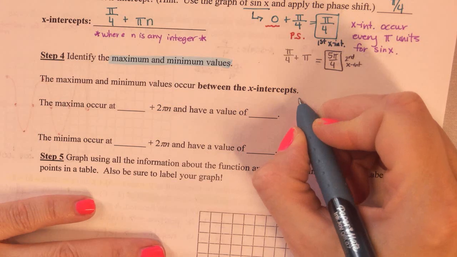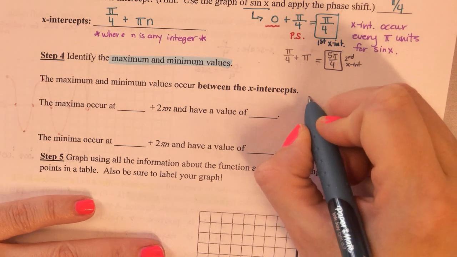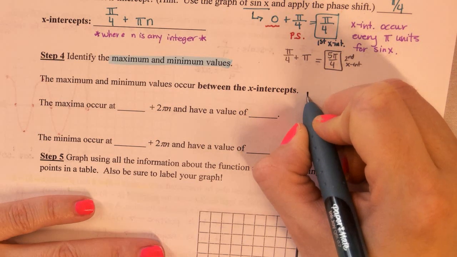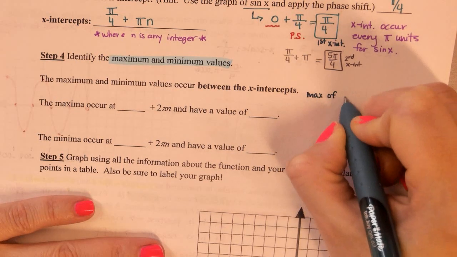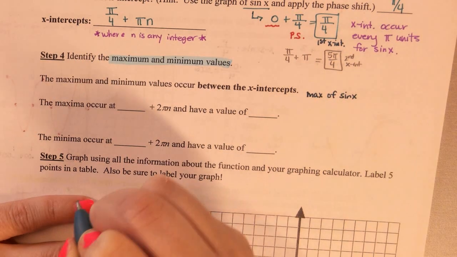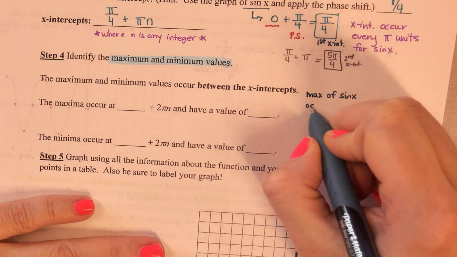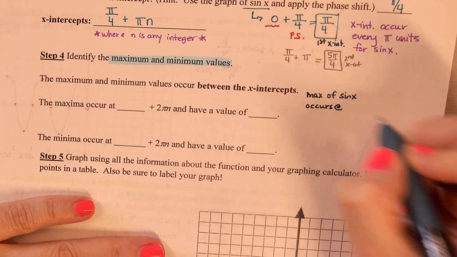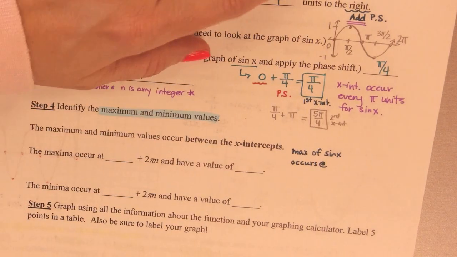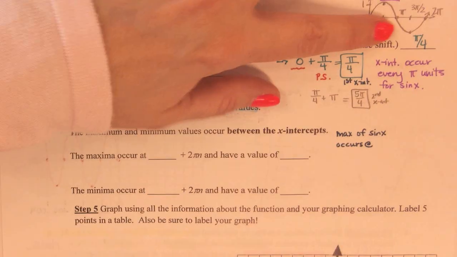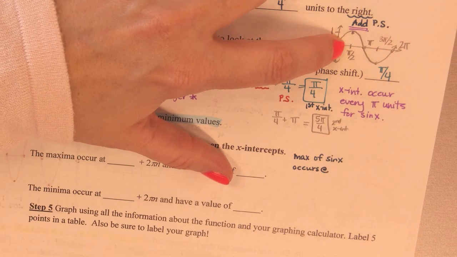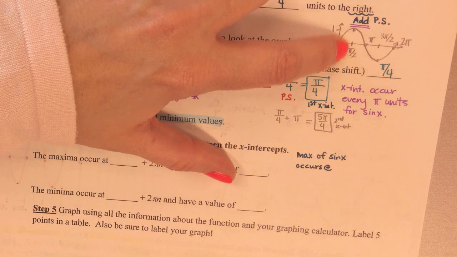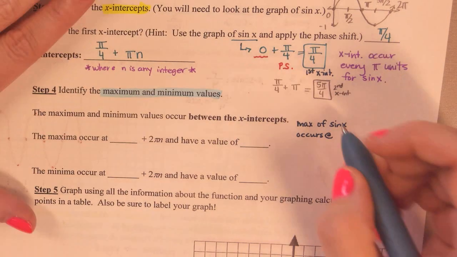All right, so for the max of the sine of x, where does it occur? Occurs at what value on the x? So here's at pi over 2. So at pi over 2 I hit the max, right?